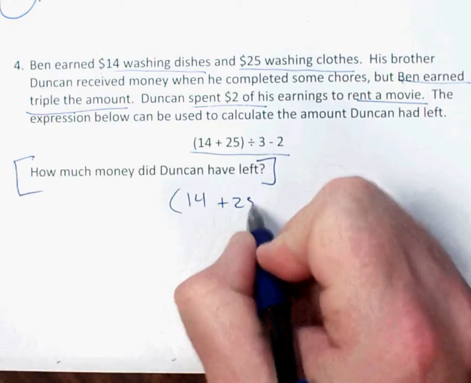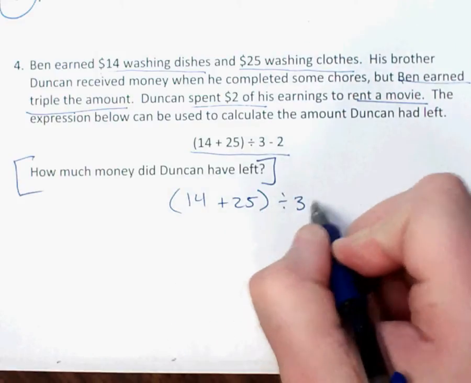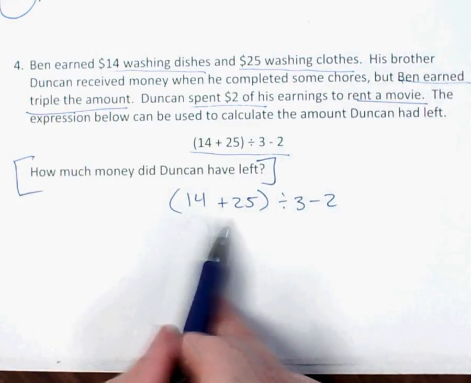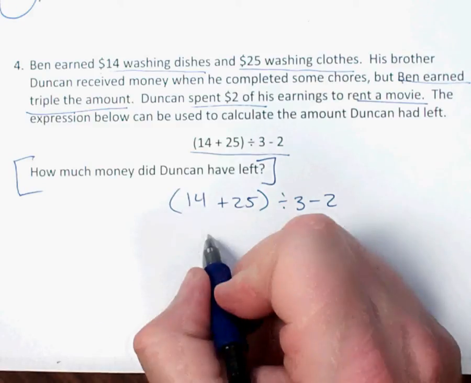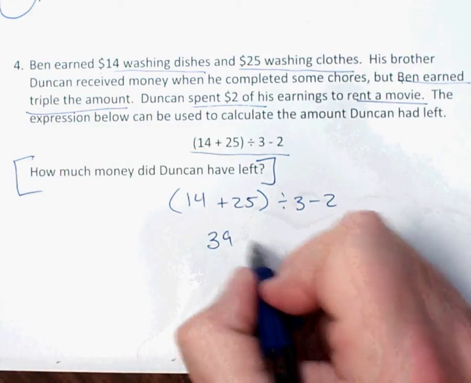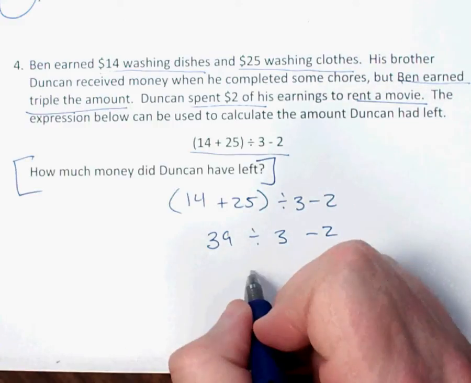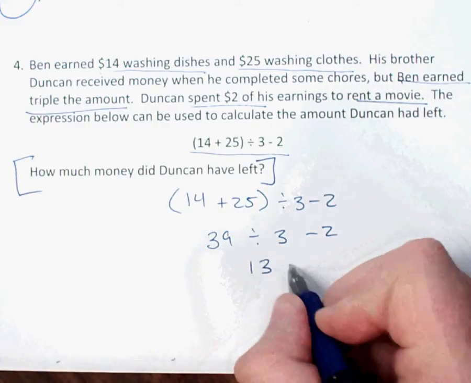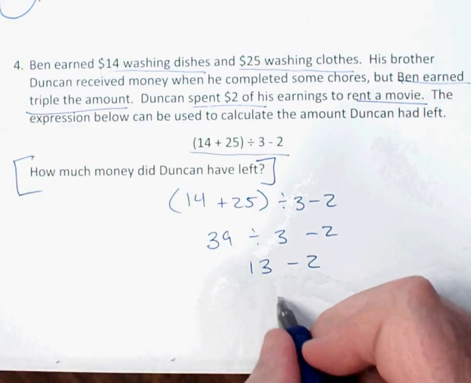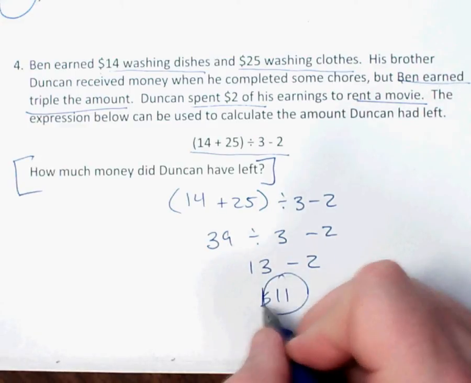So I'm going to rewrite it down here so that we have a little space. Do my parentheses first. 14 plus 25 is going to give me 39. Then rewrite. 39 divided by 3 is going to give me 13. Then rewrite. 13 minus 2 gives me 11. So he had $11 left over.